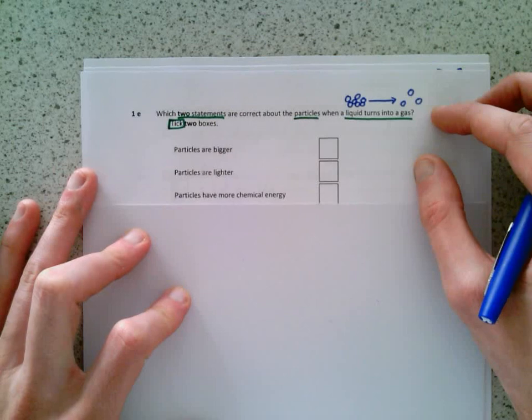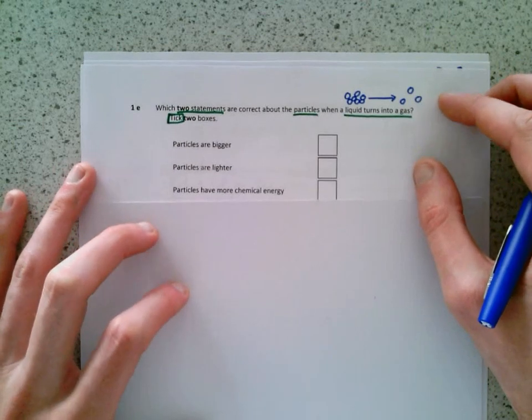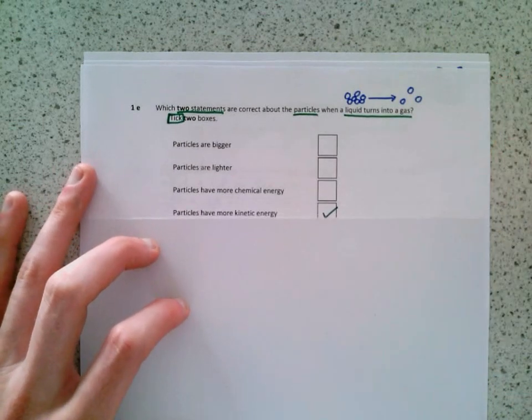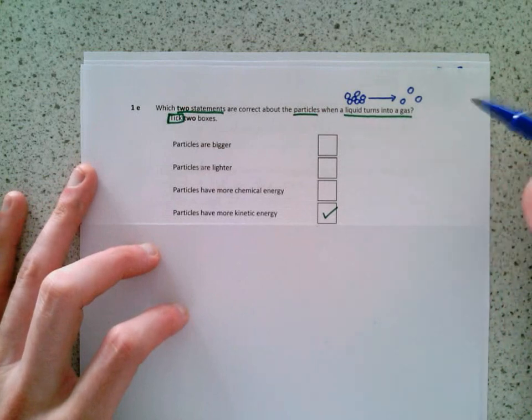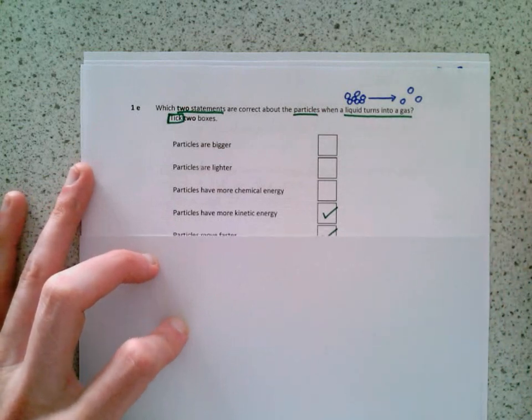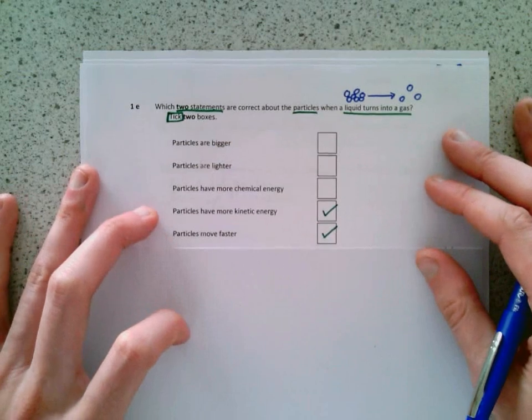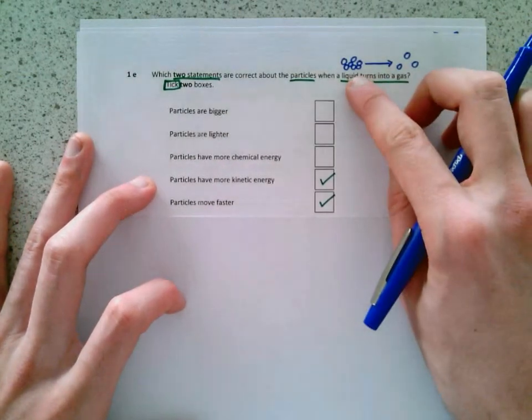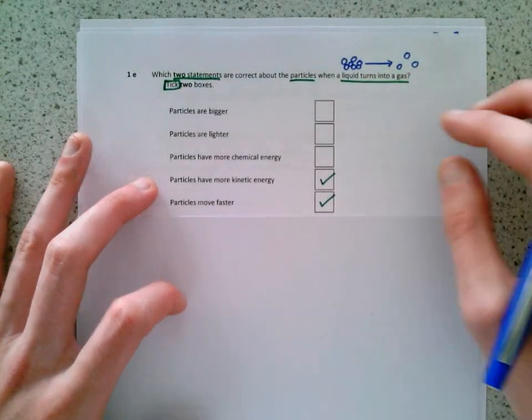The particles have more chemical energy. No, they wouldn't have more chemical energy either. We are adding energy in, and so they have more kinetic energy. They would start to be, therefore, moving faster. 2 marks there. As we go from a liquid to a gas, the particles are moving faster, they have more kinetic energy.